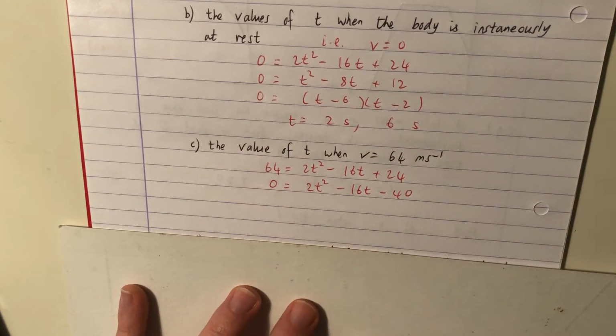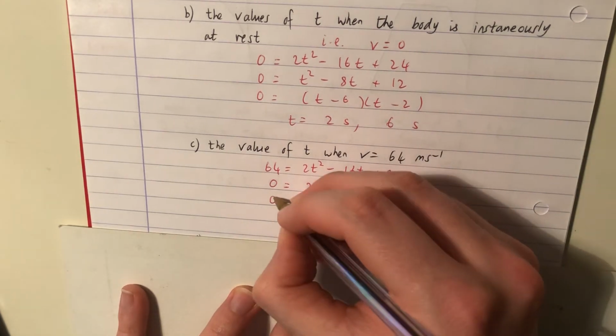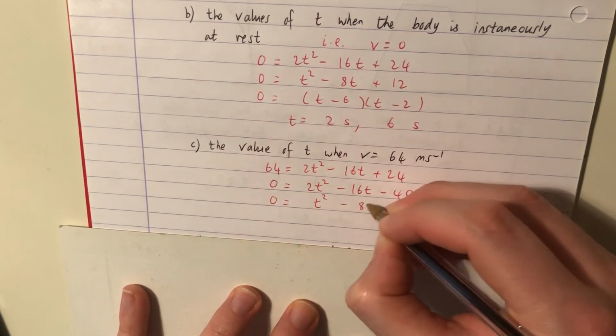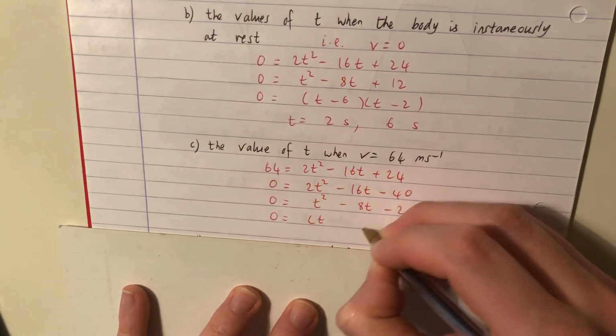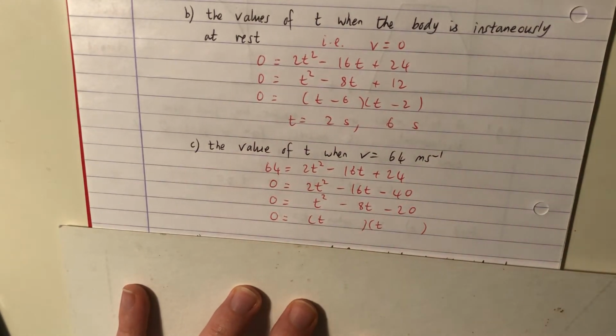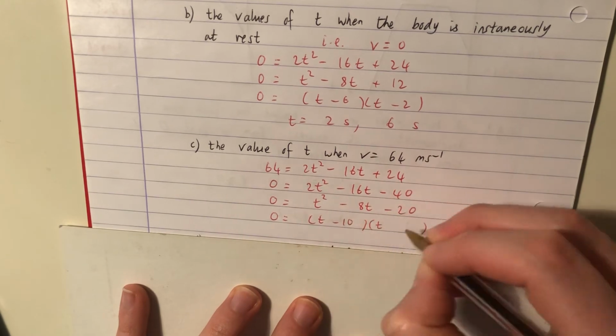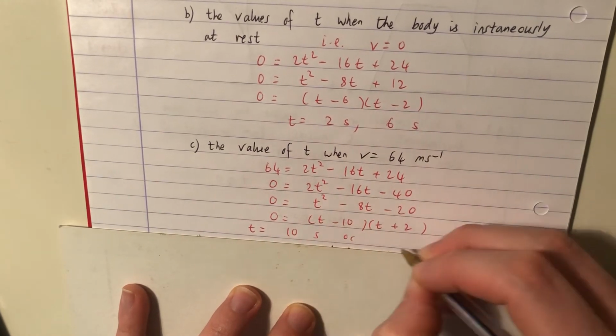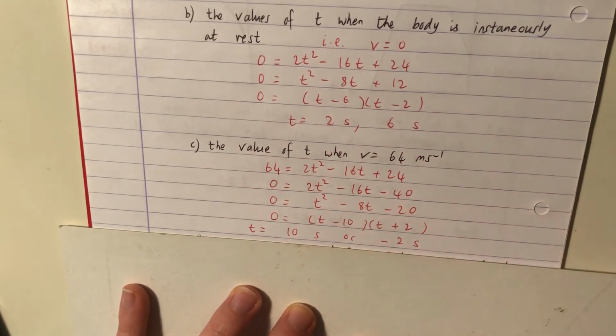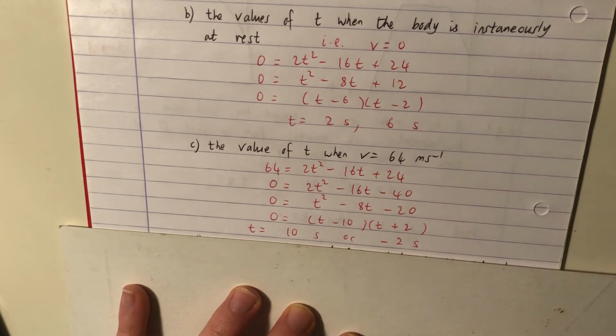If you see a common factor for an equation, you can divide by it. So divide by 2. And then it probably factorizes. And it goes to minus 10 plus 2 to give you two possible values. Either t is equal to 10 or t is equal to minus 2. And obviously, because t is a measurement for time in the context of this question, we ignore that because t can't be negative.